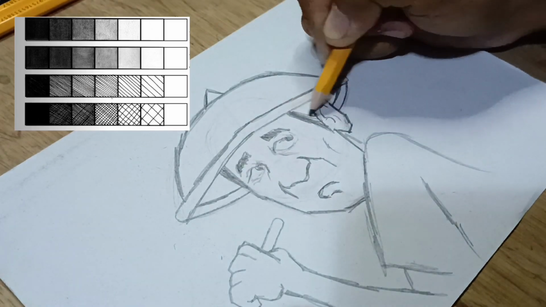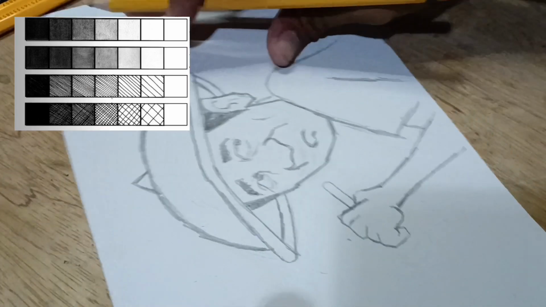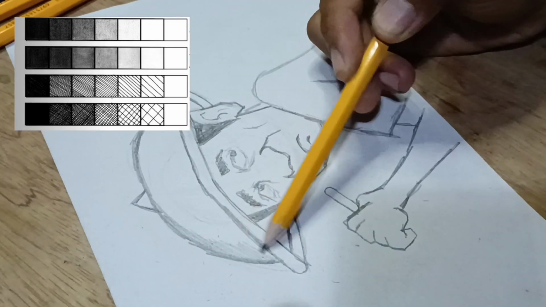Sundin nyo lang yung shading sa taas na nilagay ko. Yan yung steps ng mga shading na sinusunod ko.